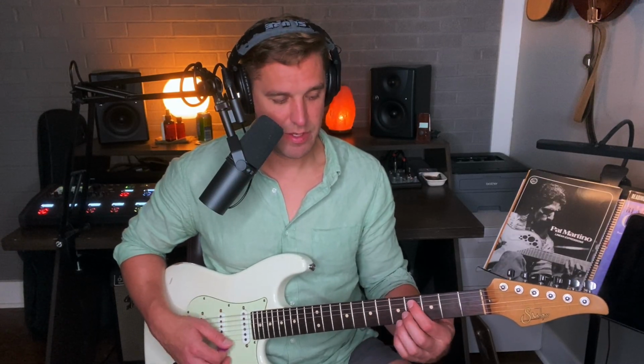Nice. Taking this idea even further, instead of starting on the root, which is kind of whack, we could maybe start on a different note. What about the 3rd, right? So instead of starting here on A, we start on C sharp, play up, see what we get. 1 and 2 and 3 and 4 and 1. Yay! Major 3rd, ending on the 1.